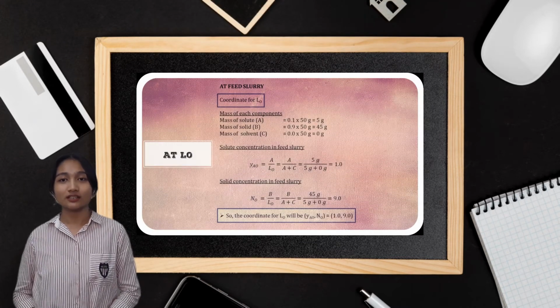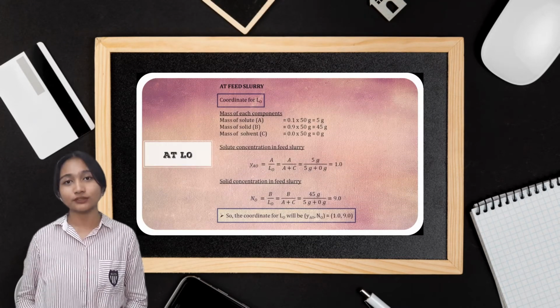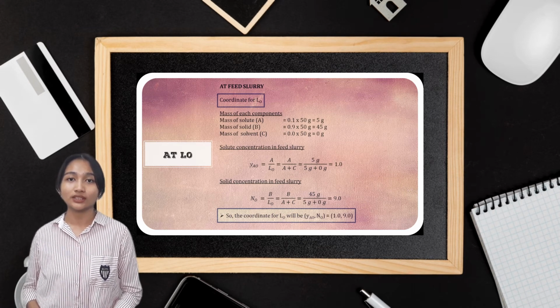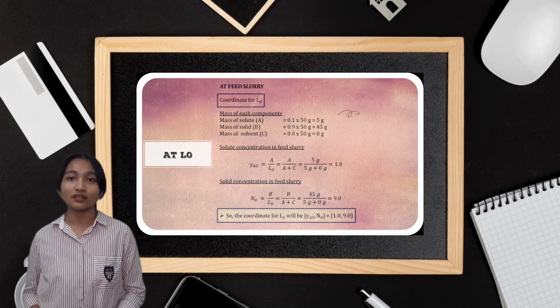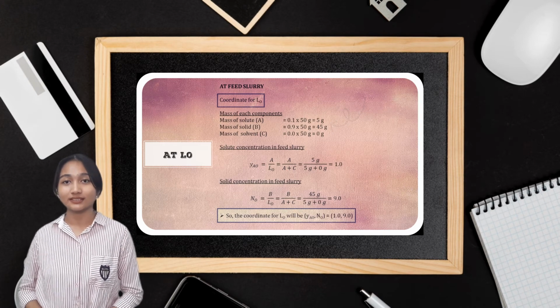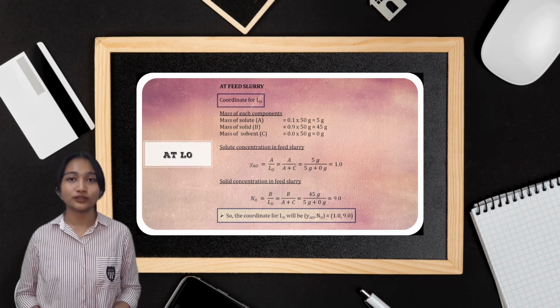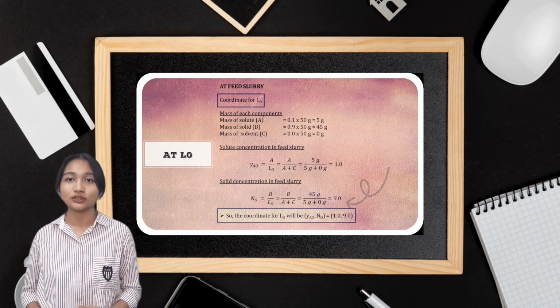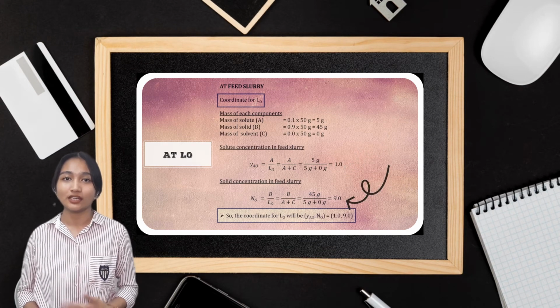At L0, the inlet of our process, we assume the mass fraction of oat milk is 0.1, and the mass fraction for solid oat is 0.9. And then we calculate the mass of each component, A, B, C, and from these calculated values, we calculate the solid concentration in feed slurry Y0 and also the solid concentration in the feed slurry N0.